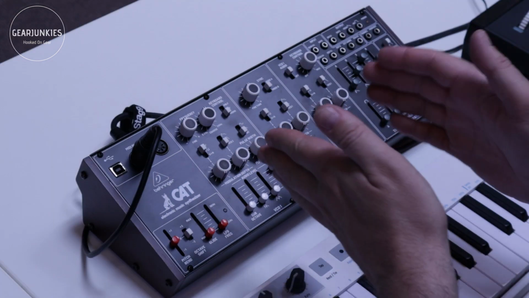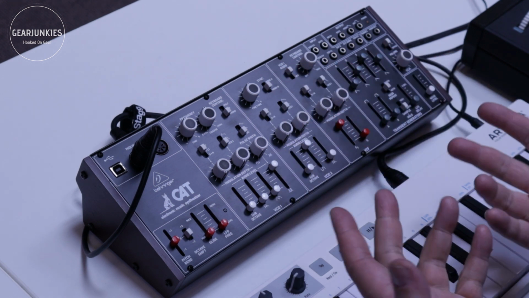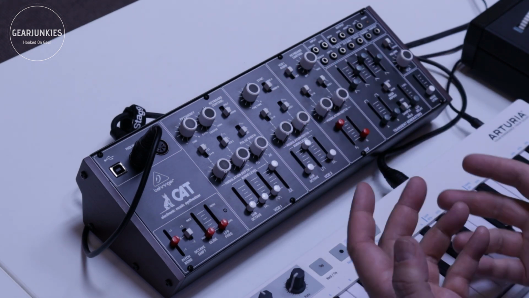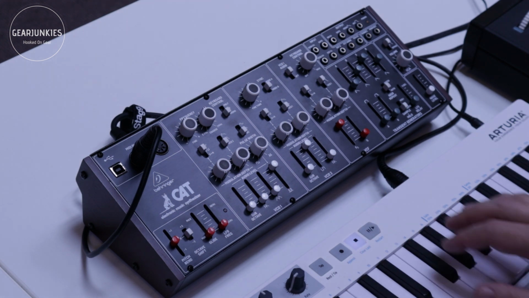A special feature that the oscillators have is the sync mode, and there's two of them. It's not really mentioned what the difference between those two is, but I'll just let you listen to both of them.